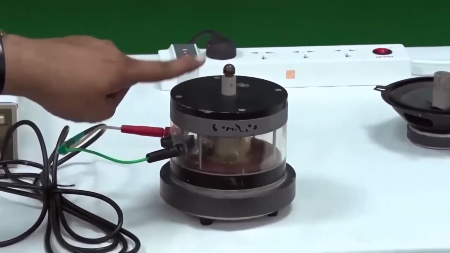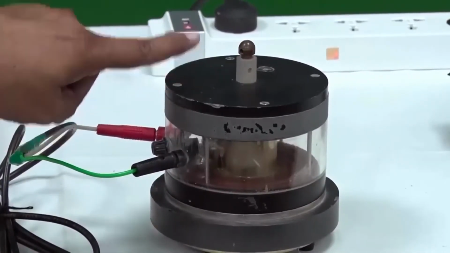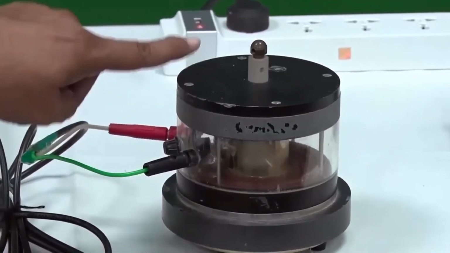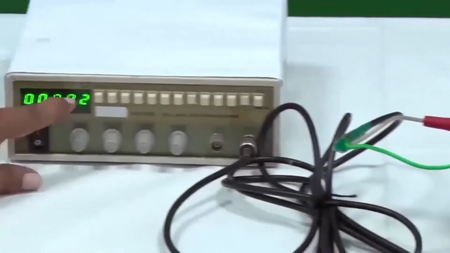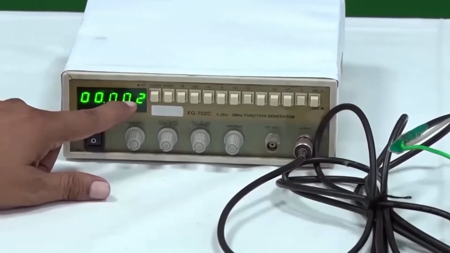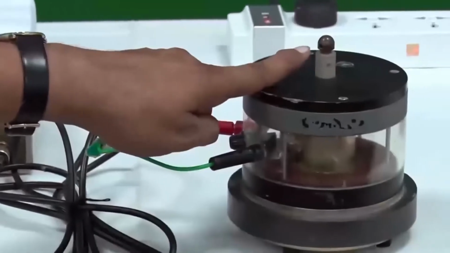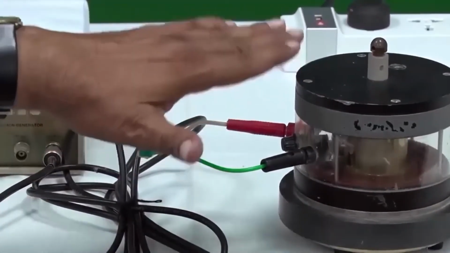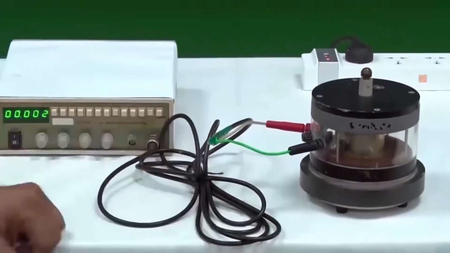You can see that it is vibrating, and the frequency is quite low. You can count the vibrations, and look at this display, this is 2 hertz. So, that means per second 2 times, and if you count this oscillation also, it is consistent, it is per second 2 vibrations or a little more. So, that is the kind.